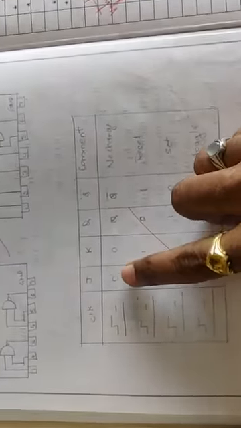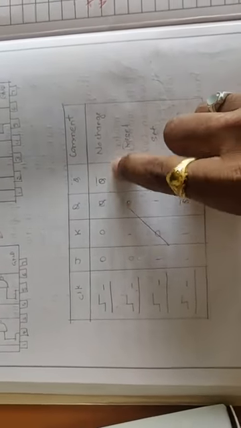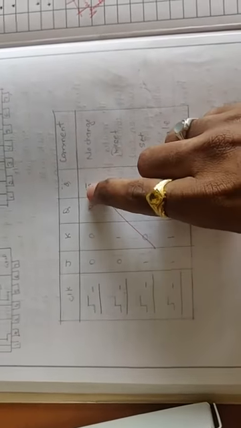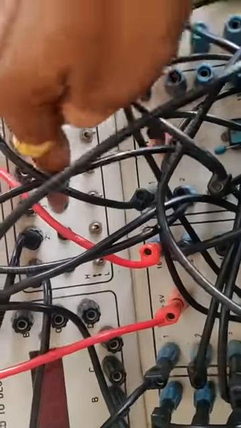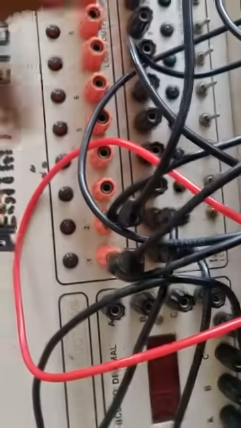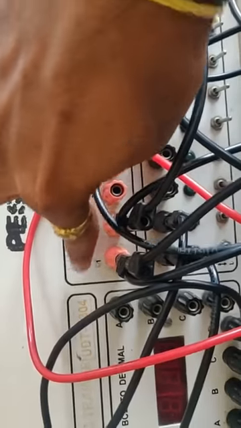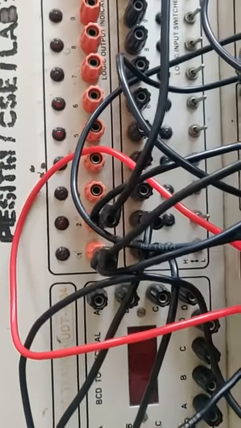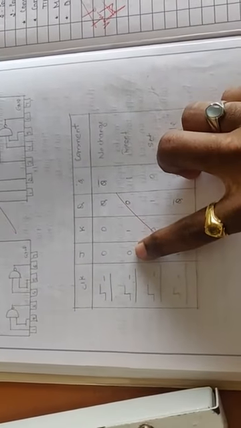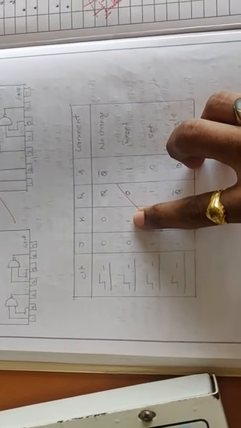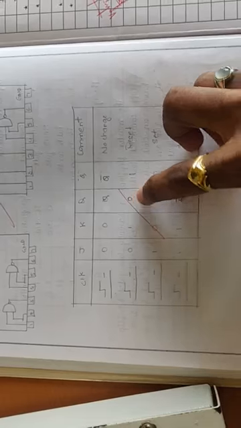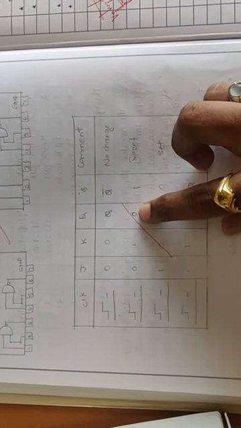Once you're done with this, you need to check the table now. You should give the input 0 0 and check what is the previous state. Whatever the previous state might be, 0 1 or 1 0. If I make it 0 0, it can be 0 1 or 1 0, it all depends upon the previous state. After that, if I give 0 1, J is equal to 0, K is equal to 1, that's a reset state. Immediately the output should be whatever the previous state, the output should switch to 0 1.